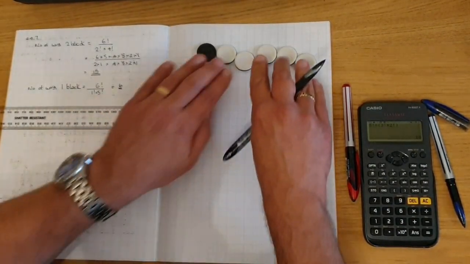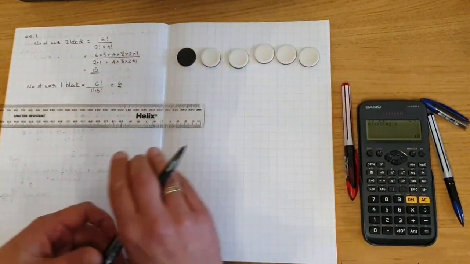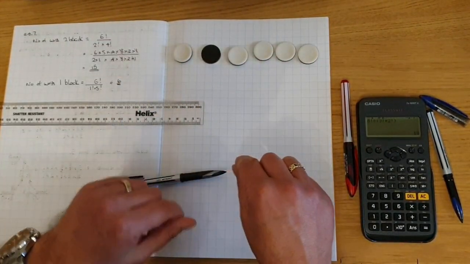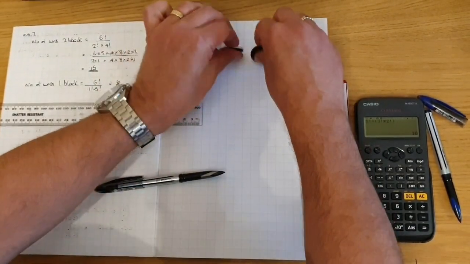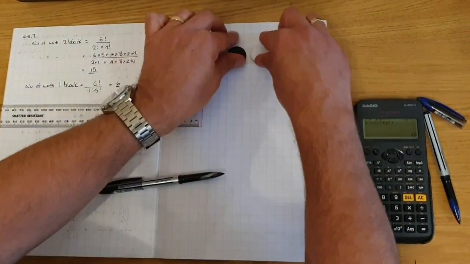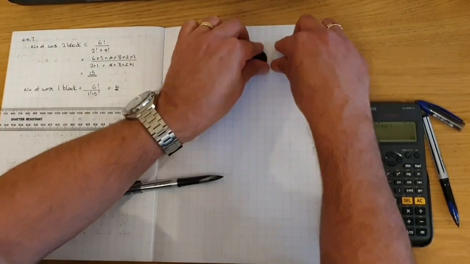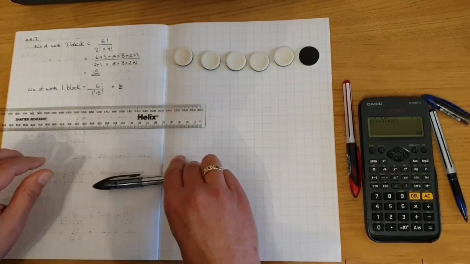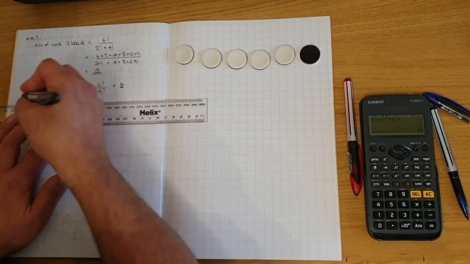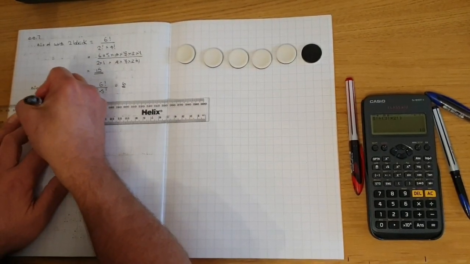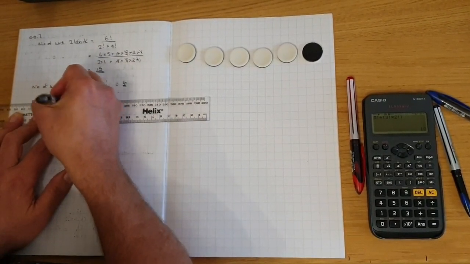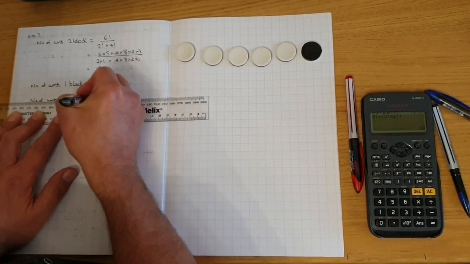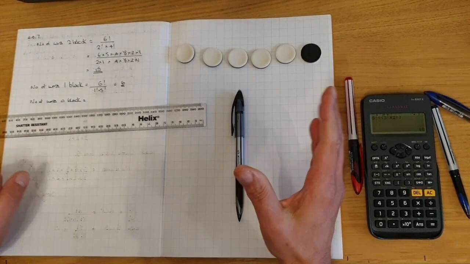This is very sensible. Here are my counters. This is one way. Here's a second way of having 1 black. Here's a third way, a 4th way, a 5th way, and of course the 6th way of having 1 black. So now can you work out the number of ways of having 0 black? Stop the tape now.